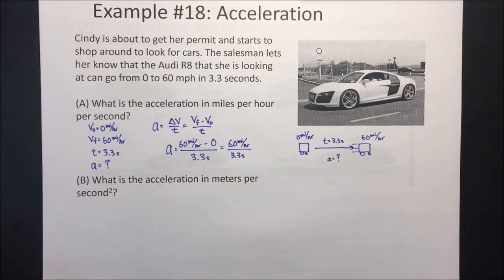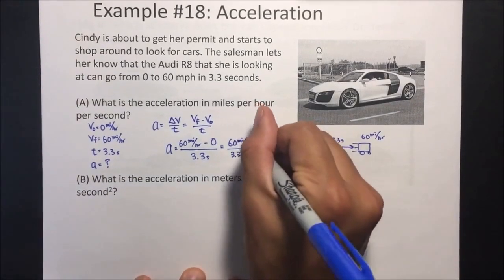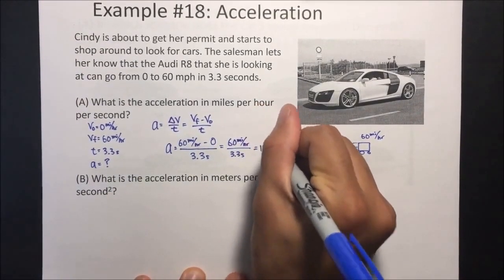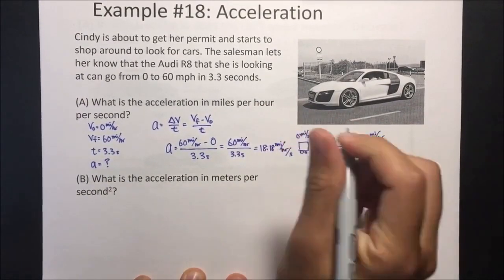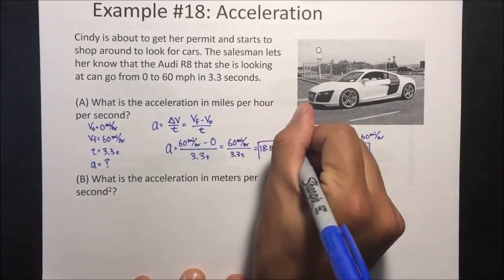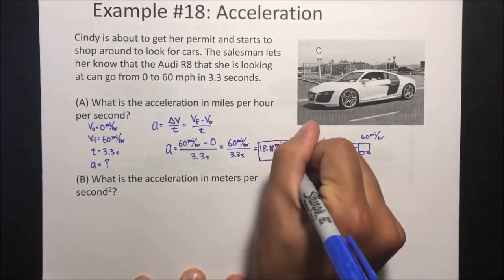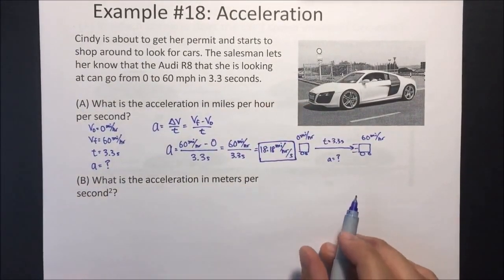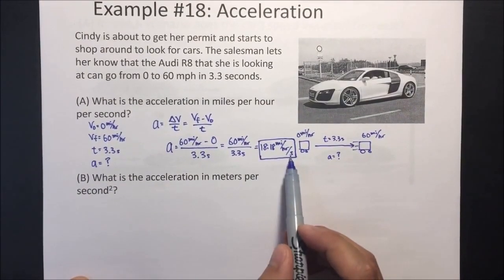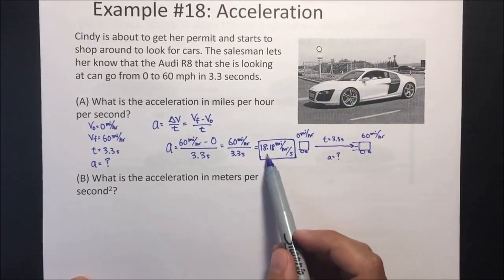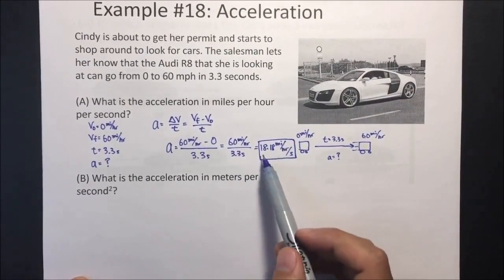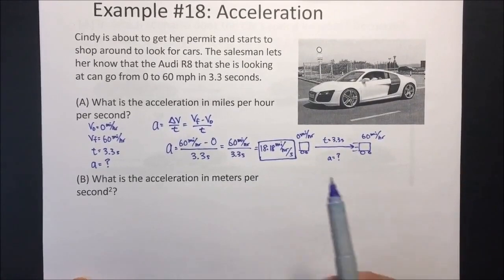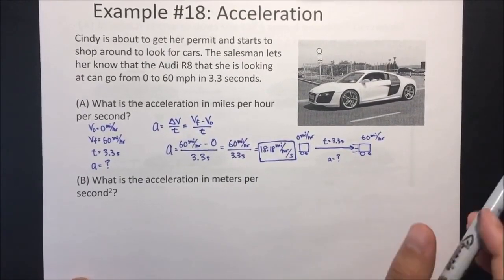We could do 60 divided by 3.3, and we get 18.18 miles an hour every second. And what this is saying is, every second it's going to be getting faster and faster, 18.18 miles an hour. So at the second second, it's going to be going 36.36 miles an hour, and so on and so forth.